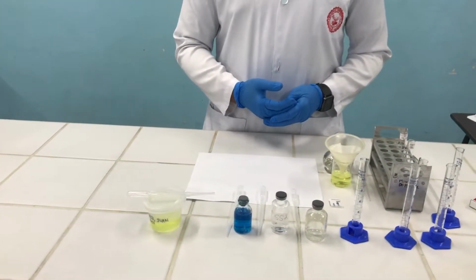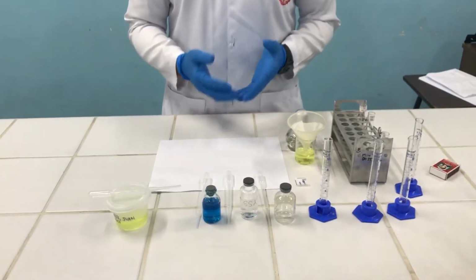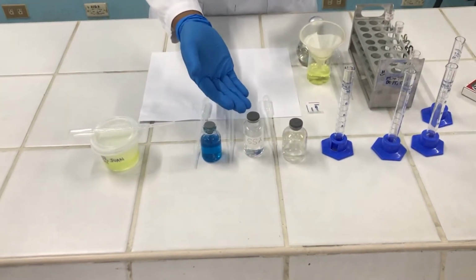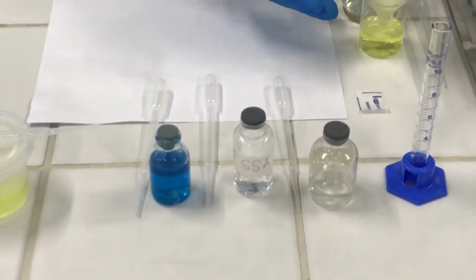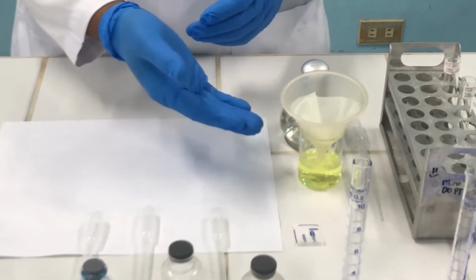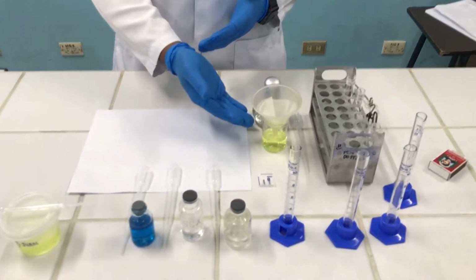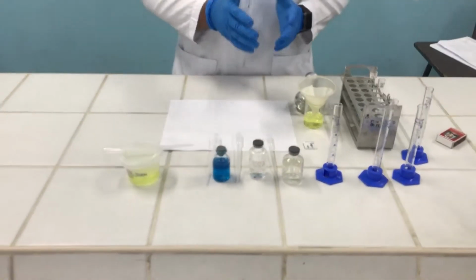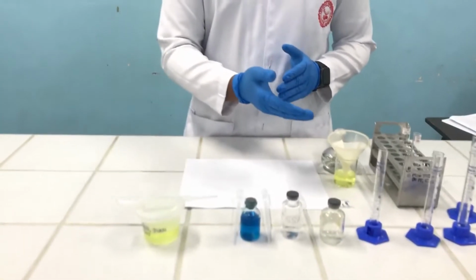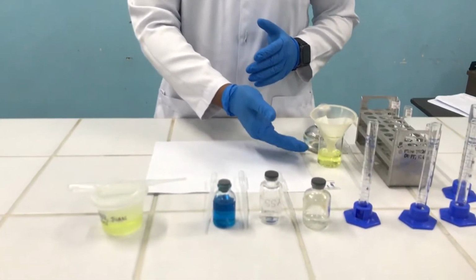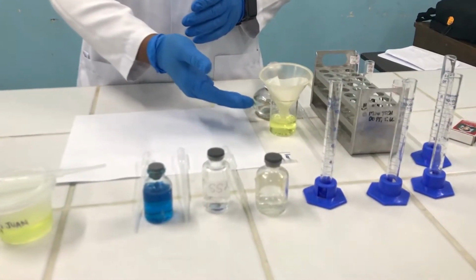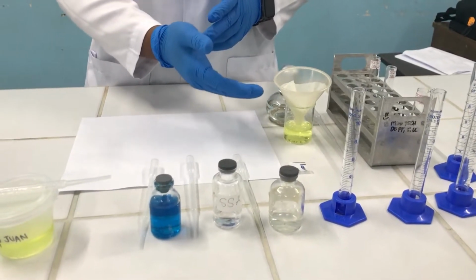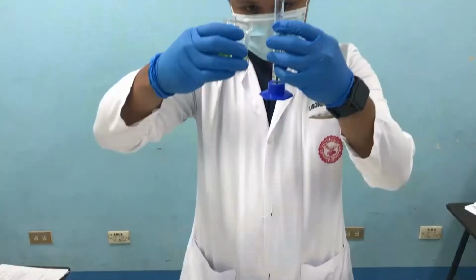To begin, the materials we'll be needing for this test are our acid, 3% sulfosalicylic acid (SSA), and our filtered urine, which I already filtered a while ago. The first thing we need to do is put 3 ml of filtered urine in our test tube, and for every 3 ml of filtered urine there should be an equal volume of 3% sulfosalicylic acid.